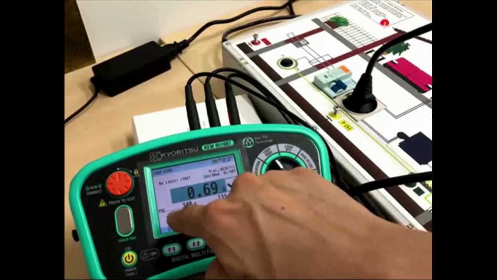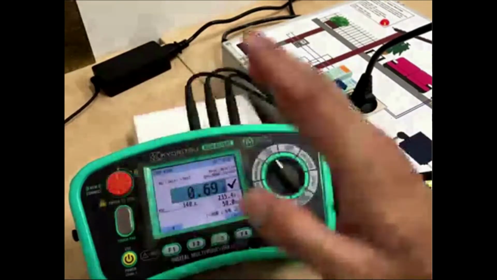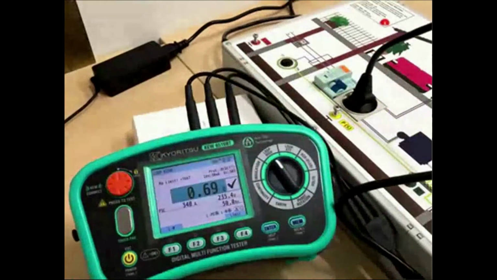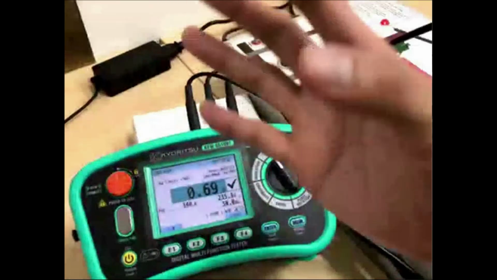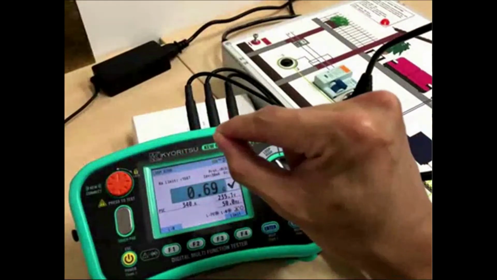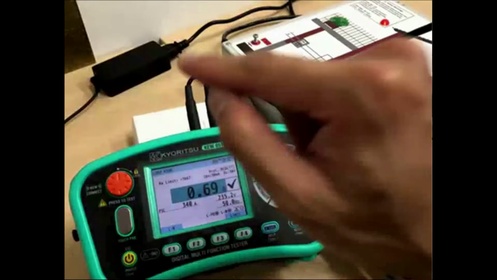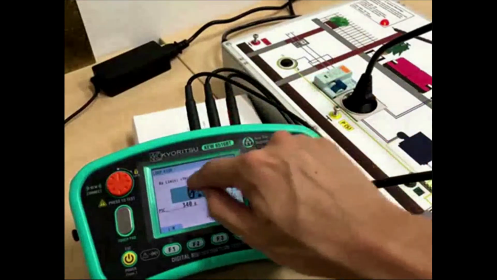This is called prospective short circuit. It happened in future. Now haven't short circuit yet. If happen in future, the short circuit live and neutral go and touch each other, short circuit happen. So this is the maximum current can flow through this impedance.